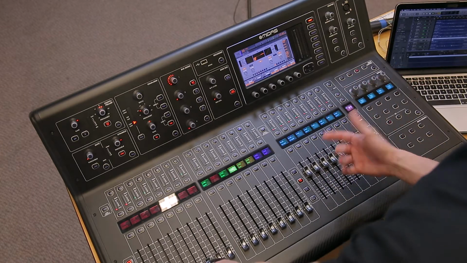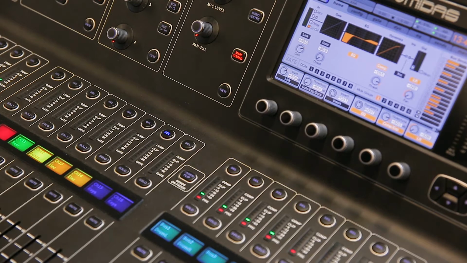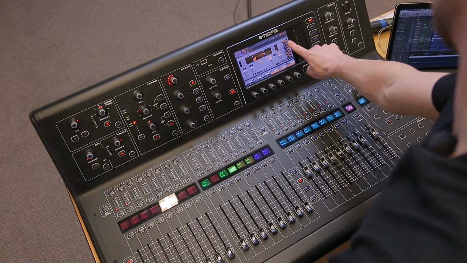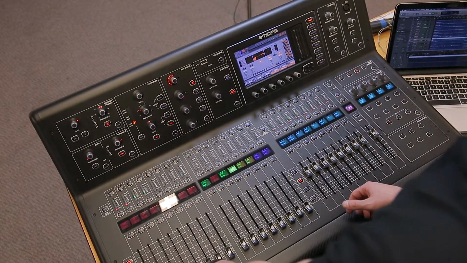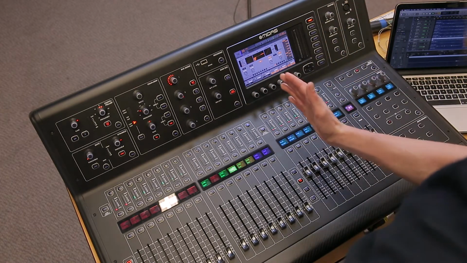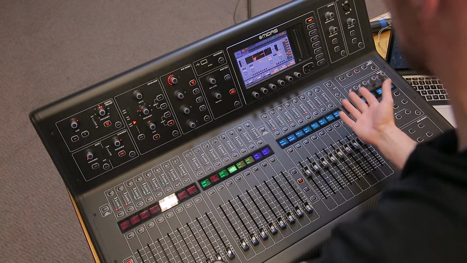Something you need to be aware of is if you unlink a channel for any reason, maybe you're going to repurpose the channel for a different instrument, you need to make sure that the panning is brought back to the center, because it won't automatically do that. Now, it's slightly complicated how to do that, so I'll quickly show you.